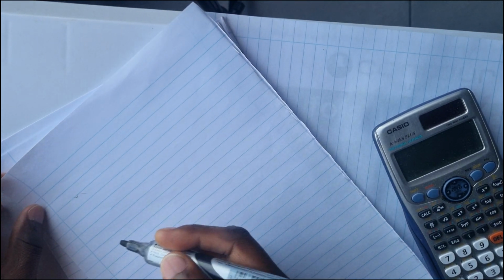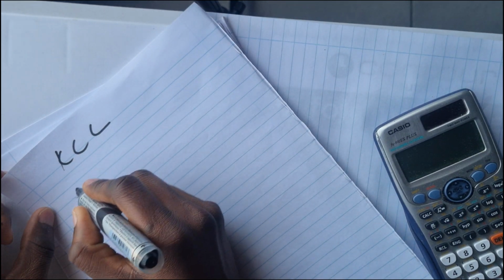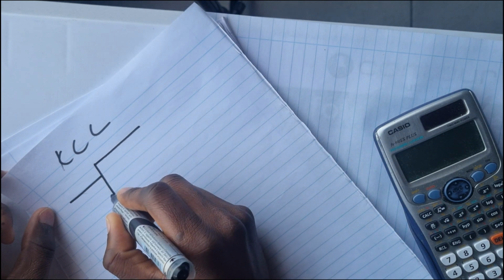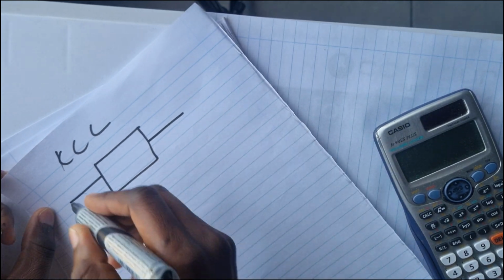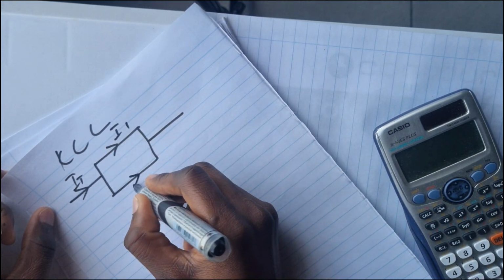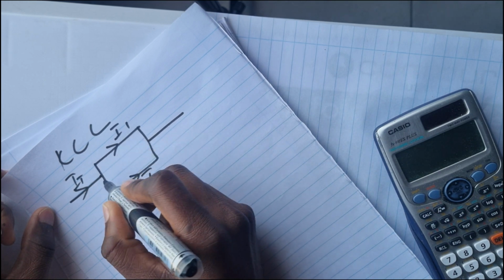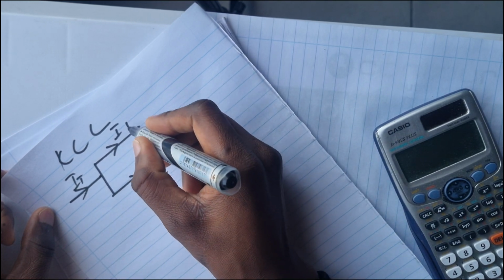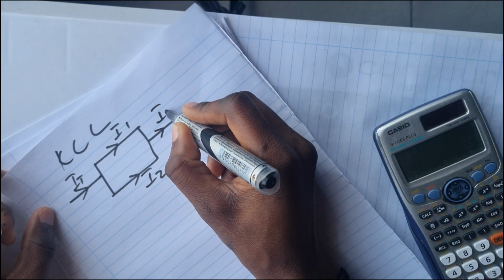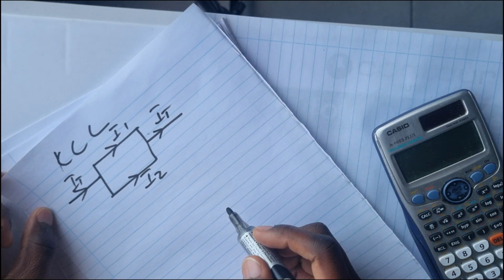To explain Kirchhoff's current law, KCL, it states that the current entering the loop is equal to the current that is leaving the loop. So this current that is entering the loop is going to split into I1 and I2. When this current reaches this point, it's split to I1 and to I2. And when it reaches this point, it's going to come together to make IT again. That means the current entering the loop is equal to the current that is leaving the loop.